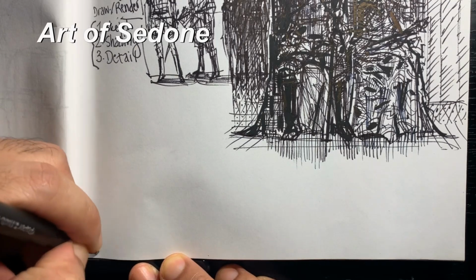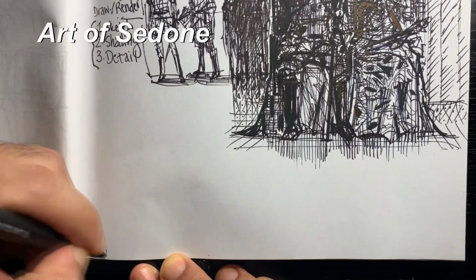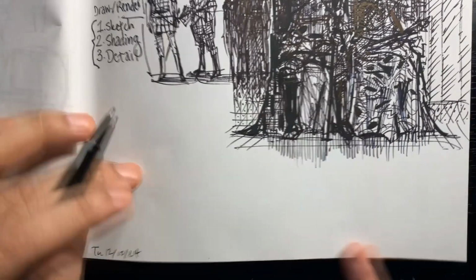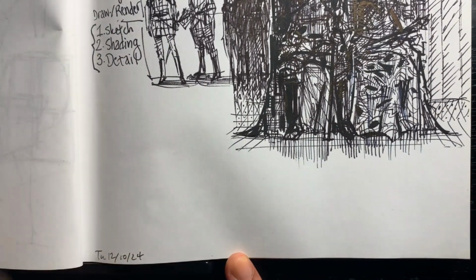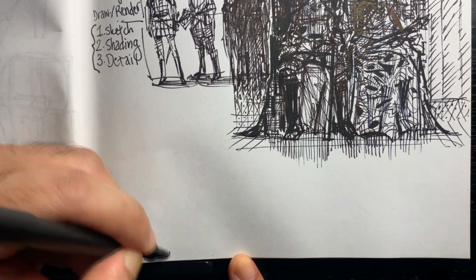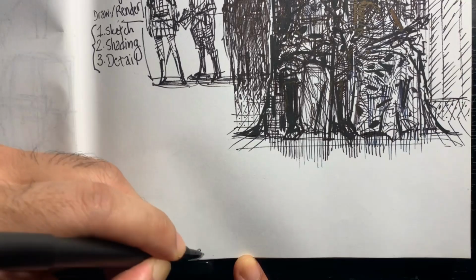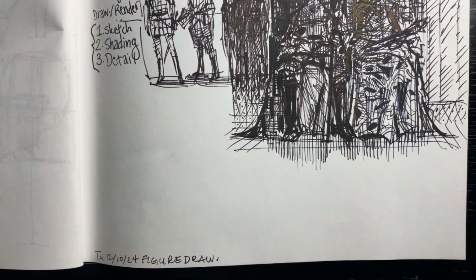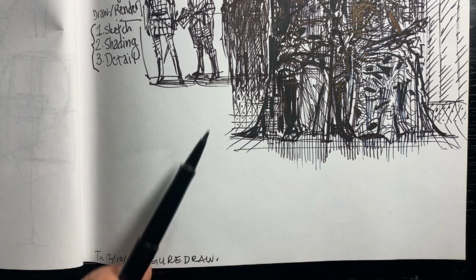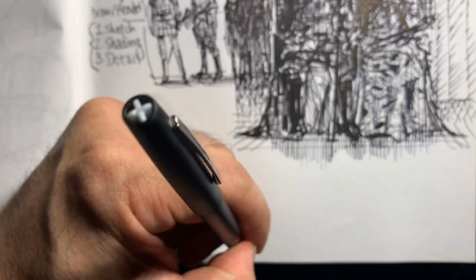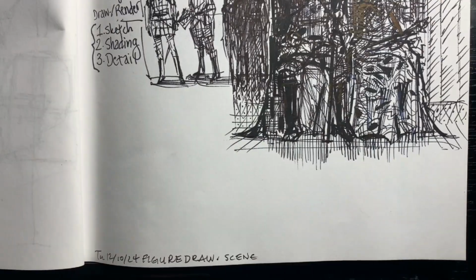It is Tuesday, December 10th, 2024, and today's topic will be pretty much what this week will be, which is figure drawing. I wasn't sure what to call this video, but I want to basically create a scene on this sketch page. So I'm just gonna put scene.